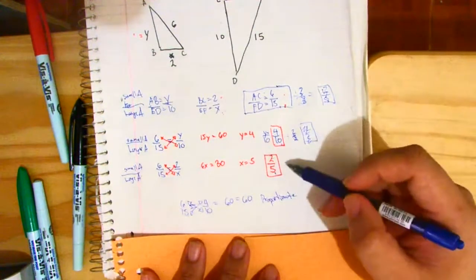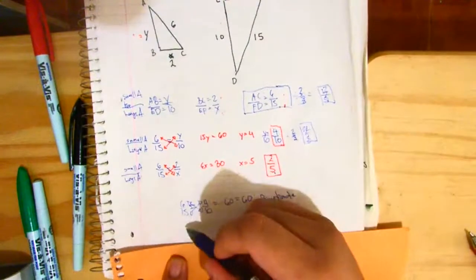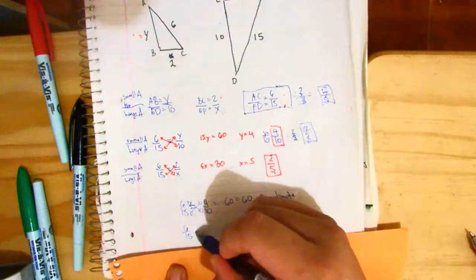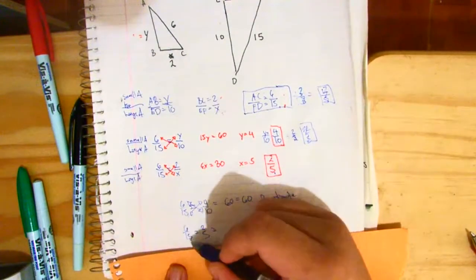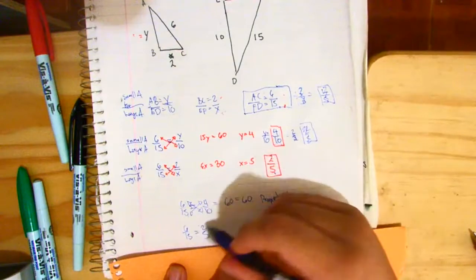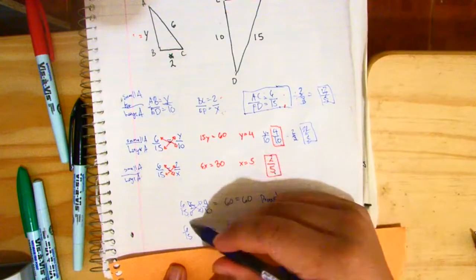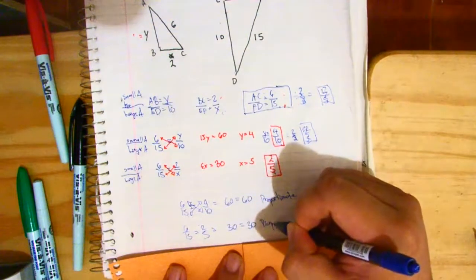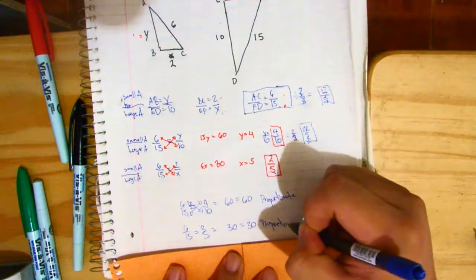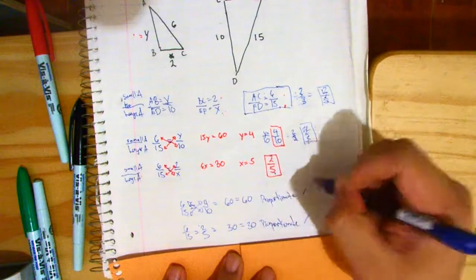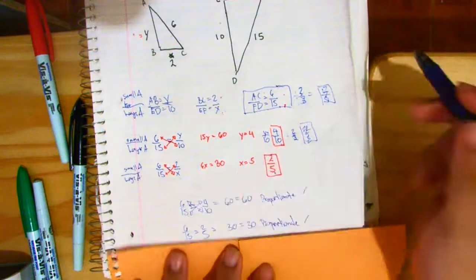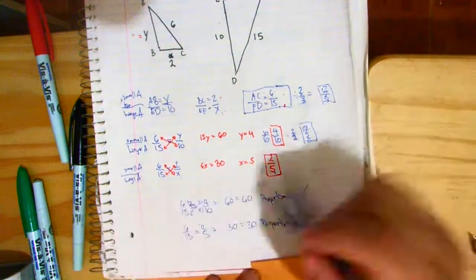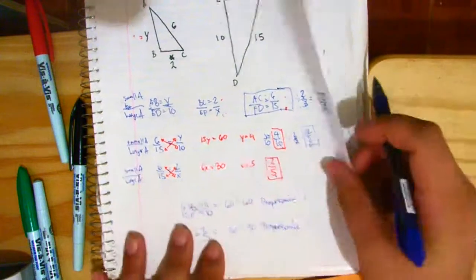You can also do it for 2 over 5 if you want to, right? 6 over 15 equals 2 over 5. 2 times 15 is 30. 6 times 5 is 30. So that's another way, once again, to determine if they are proportionate if you're not sure of yourself. Okay, but you don't have to do this. But it's good to double check your work, of course.